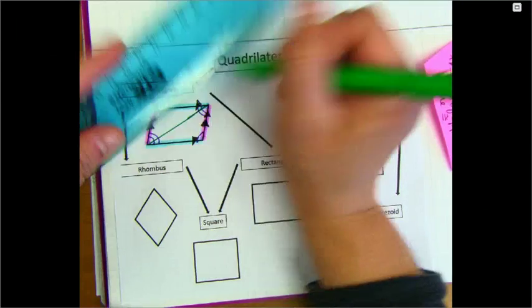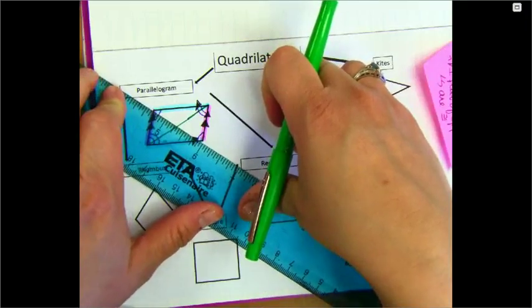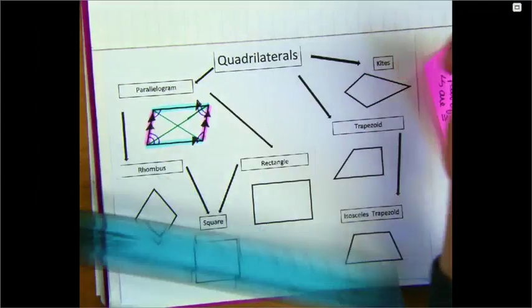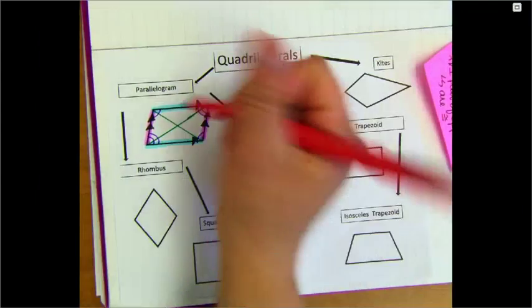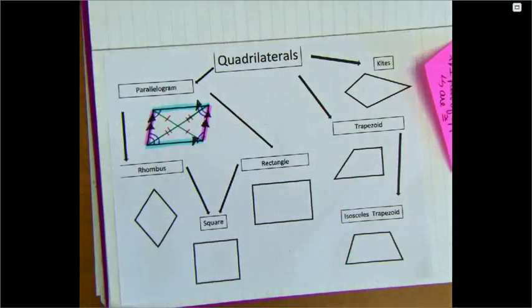Oops. I can't draw straight lines. Okay, good. Bisect means that this one is congruent to this one and this is congruent to this. Yes? Anything else? All right, from a parallelogram, which way do you want to go?